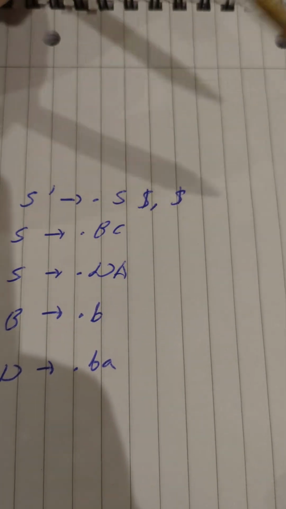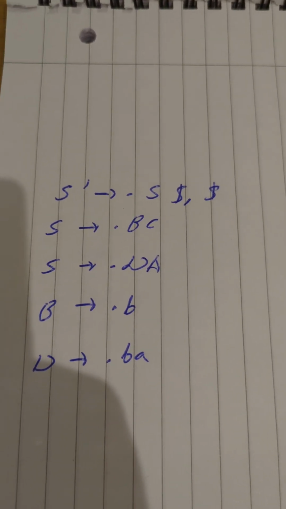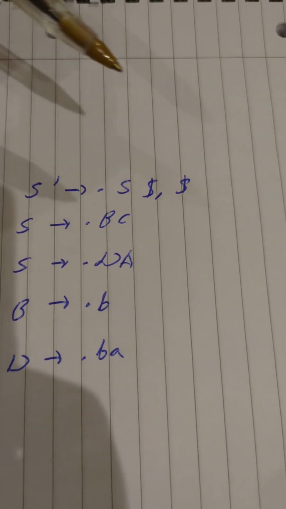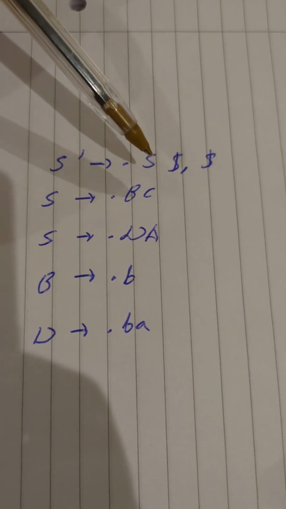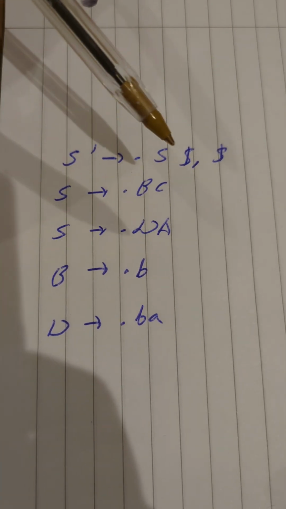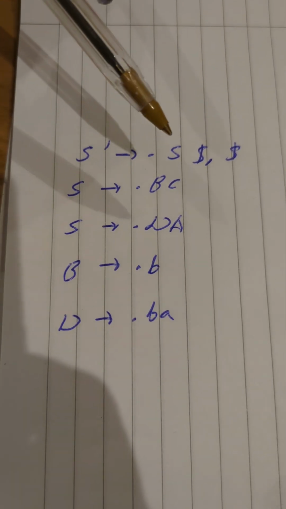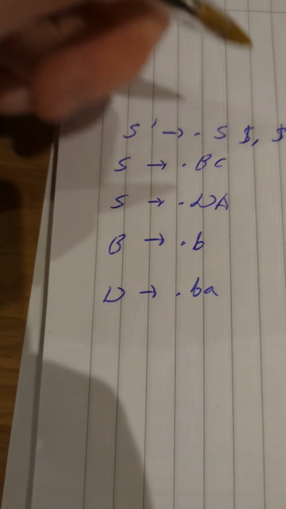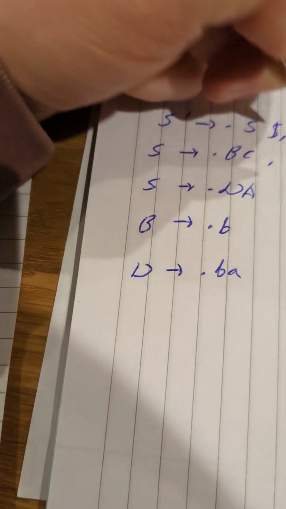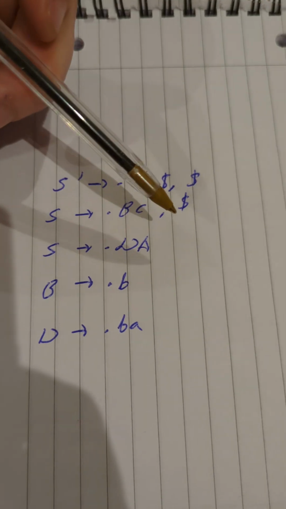That's just $. You can just think of it, you always start off like that. When we're expanding .S, we also have to think what's the symbol that could come after S. In this case, it's always going to be $, and so this $ is also here. So we're calculating the follow set essentially.